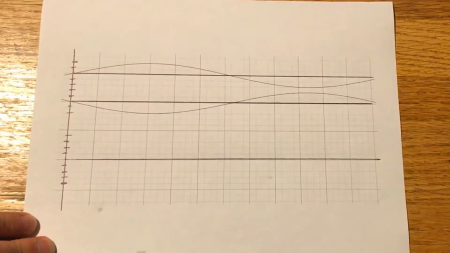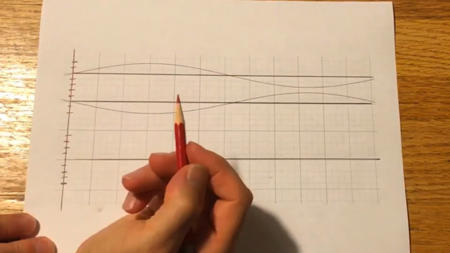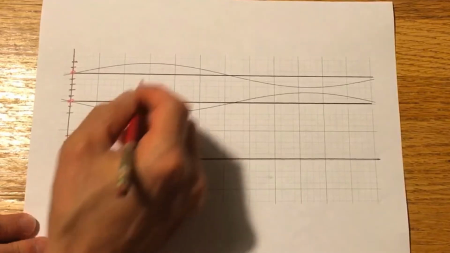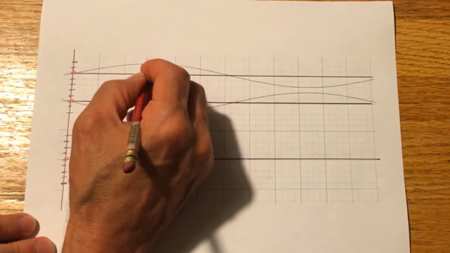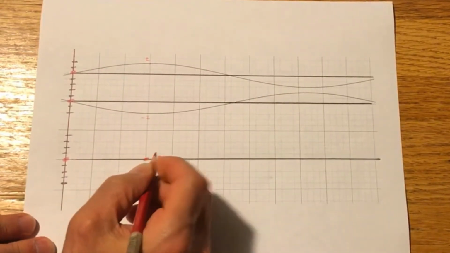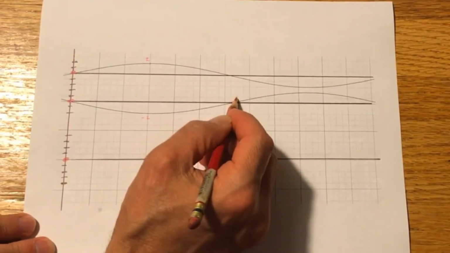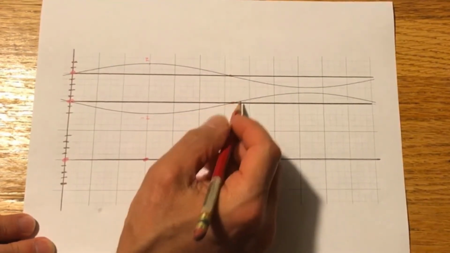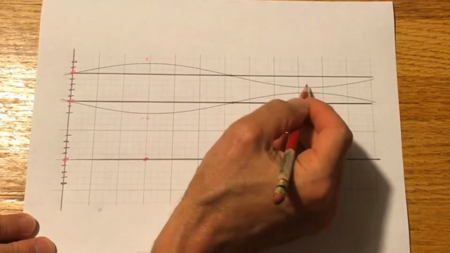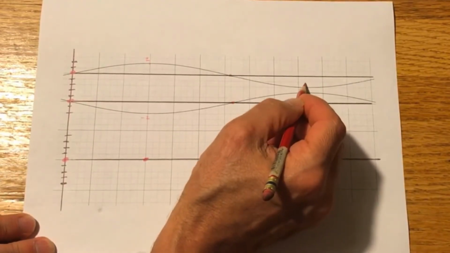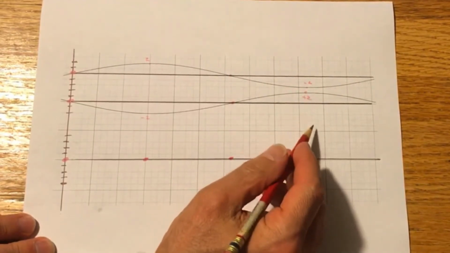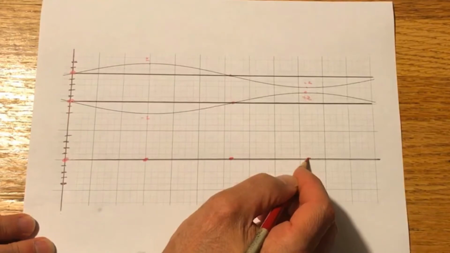Let's look at these two sine waves. So once again, we're going to add them together. This is 0 and this is 0. That gives us 0. This point here is 2. This point is minus 2. 2 minus 2 gives us 0. Let's go to this point here. This is 0 and this is 0, which gives us 0. And let's go here. This is minus 2. This is plus 2. And minus 2 plus 2 gives us 0 again.